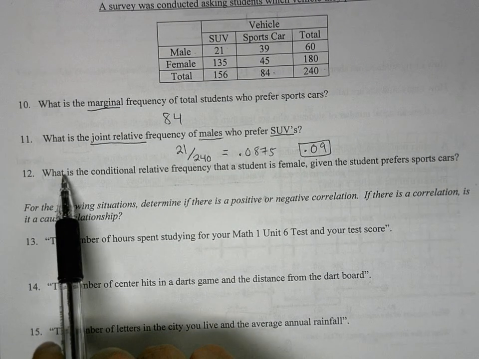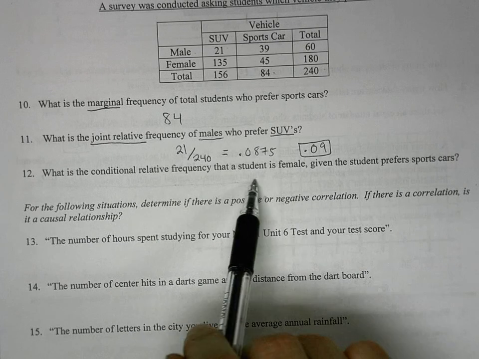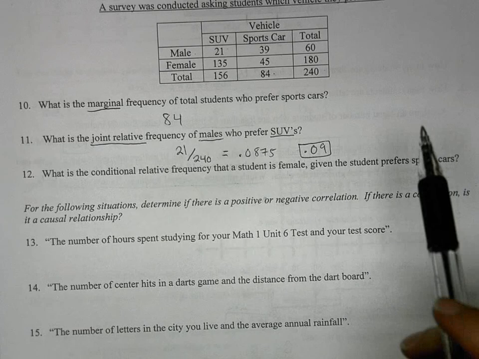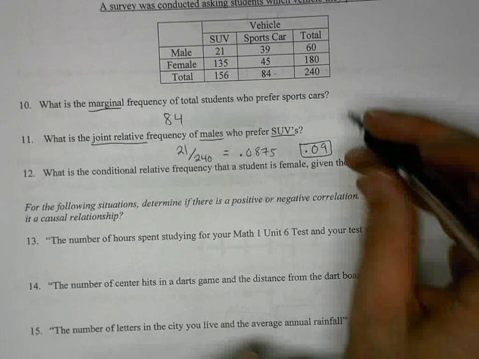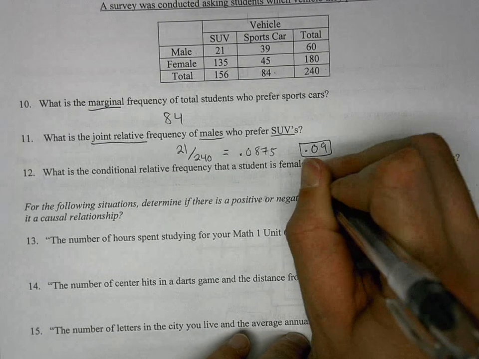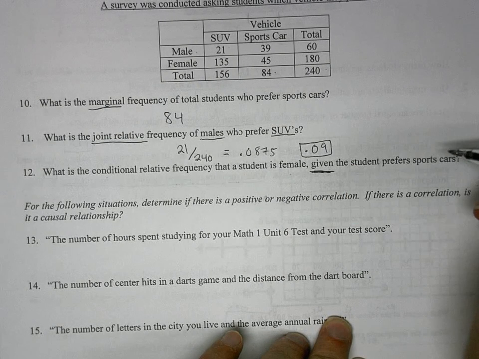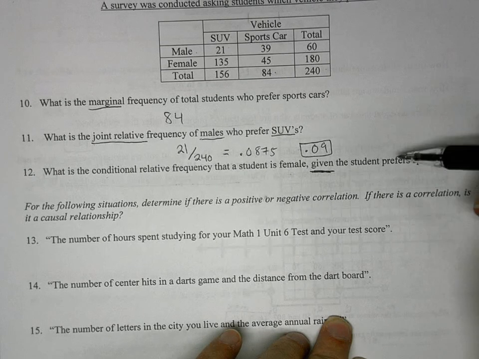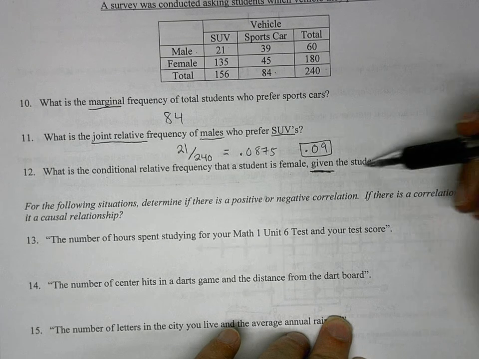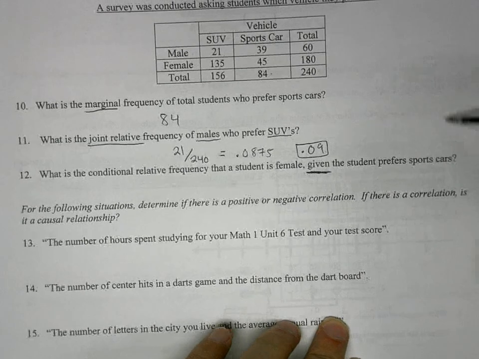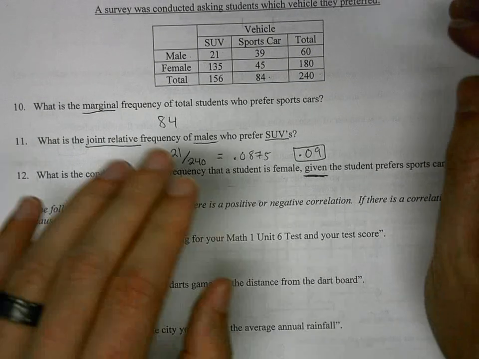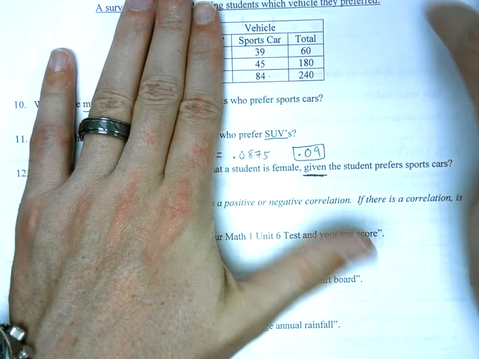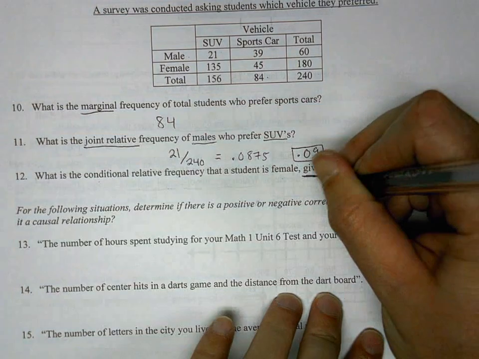This next one says, what is the conditional relative frequency that a student is female given the student prefers sports cars? So since this is conditional, we're looking for a main word, given. Given is the important word. So we need to divide by whatever comes after the word given. So after the word given is sports cars. So there are, if we cover everything up, 84 total sports cars. So 84 is on the bottom.